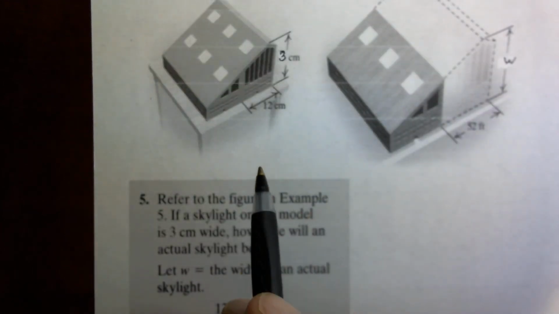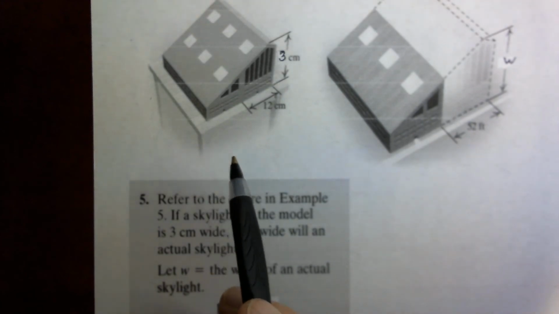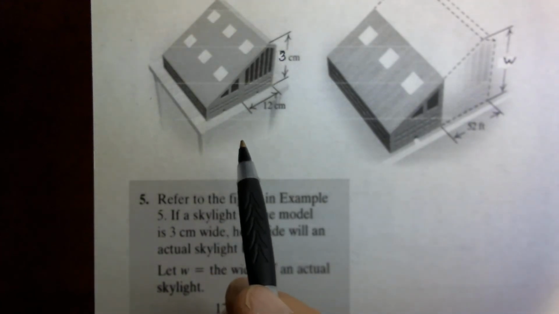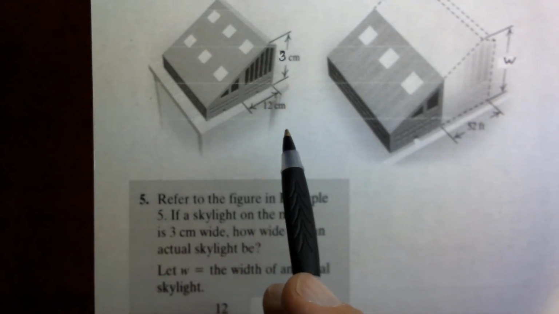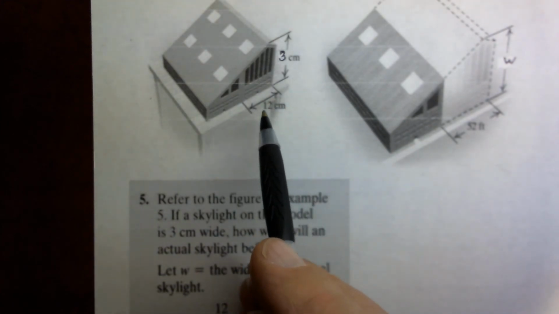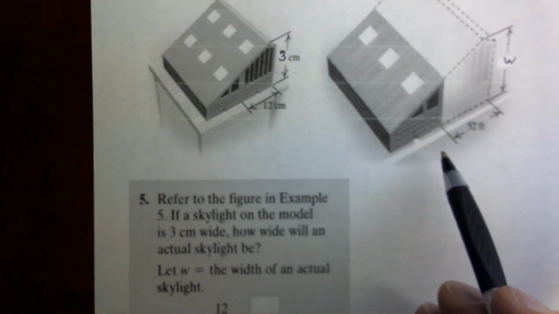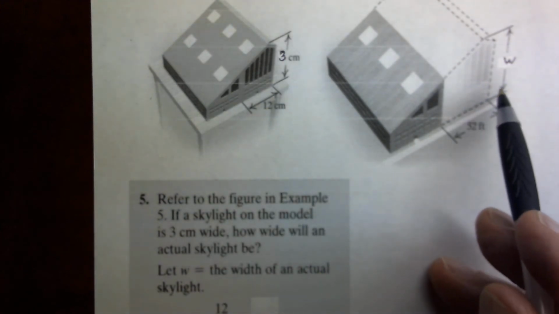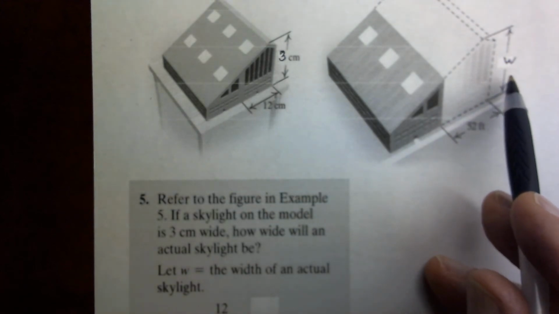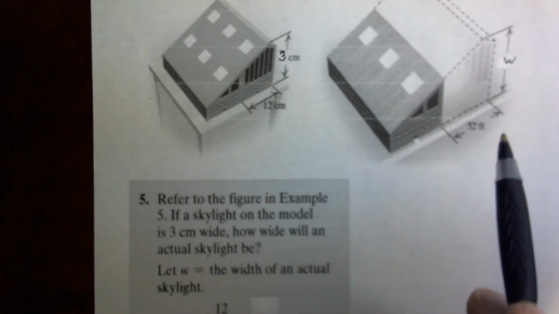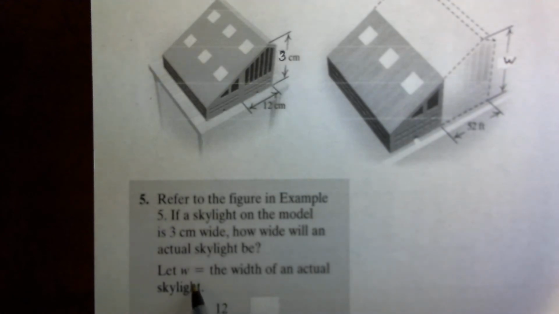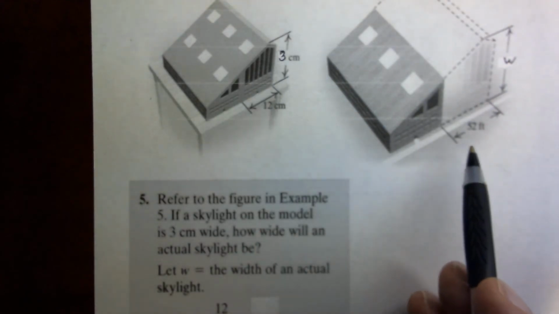For the next example, we look at a model of a skylight. And so here's a model with width of 3 centimeters and a length of 12 centimeters, versus the real one being 52 feet long and has a width of W feet. So we start out by saying, okay, let W be the width of an actual skylight, W here. Now we use a proportion of 12 to 52.